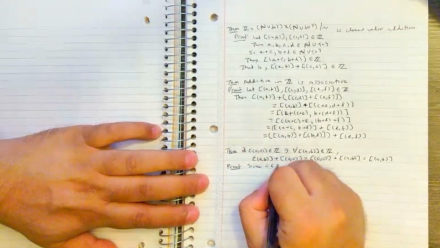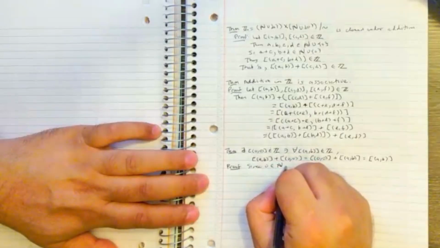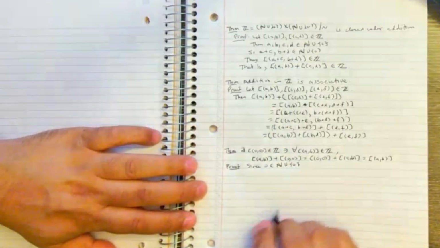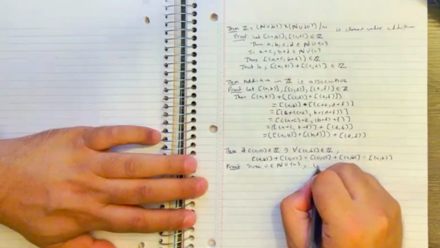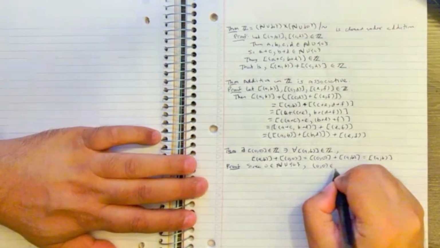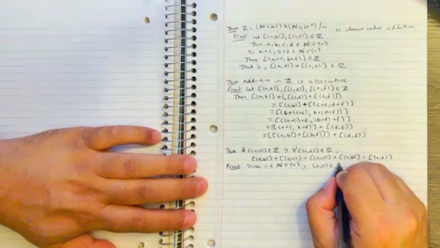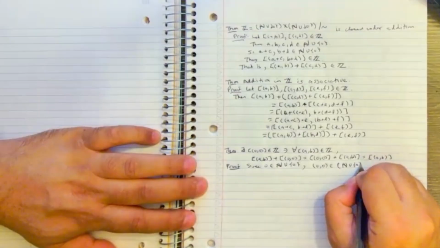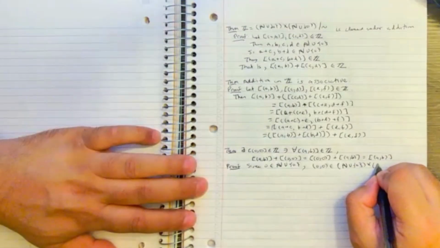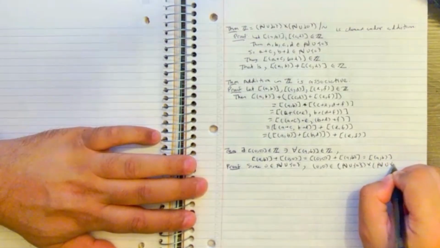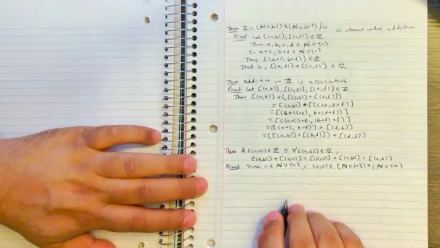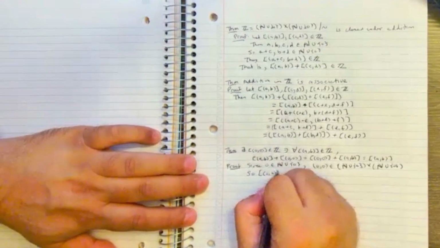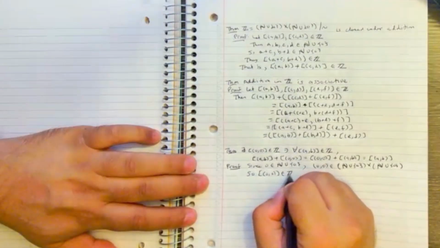Since 0 is a whole number, the ordered pair 0, 0 is in the Cartesian product of the set of whole numbers with itself. And so the equivalence class of the ordered pair 0, 0 is an integer.